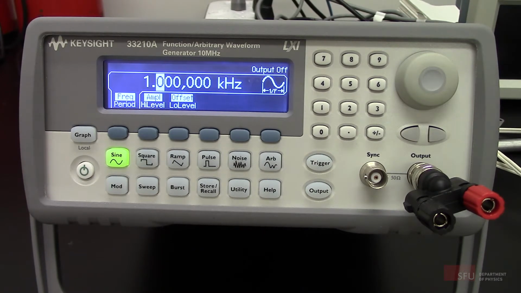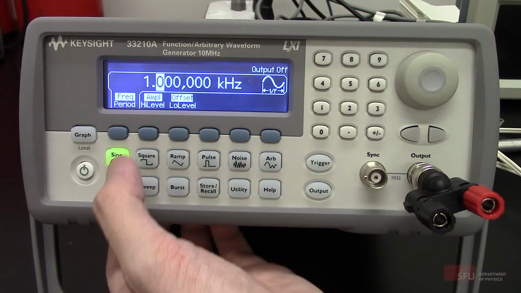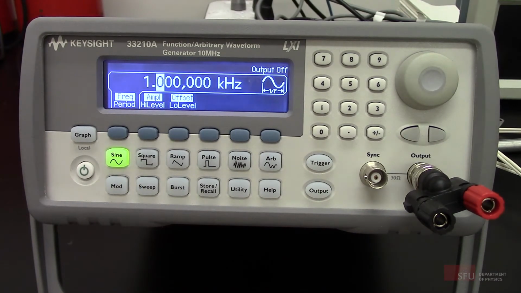You've already seen the power button. You probably want to be using sine waves in this, so you want to make sure that the sine output is highlighted there. You'll mainly be setting amplitude and frequency. As long as you don't end up in some odd menu, these two buttons are the ones you will use to change amplitude and frequency.